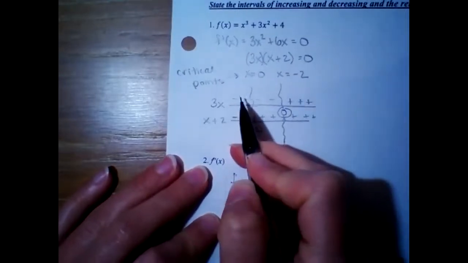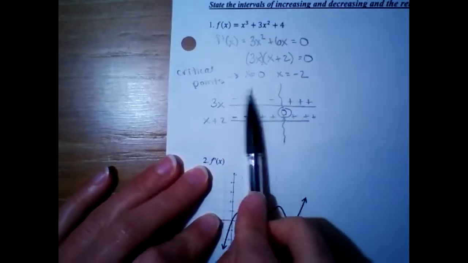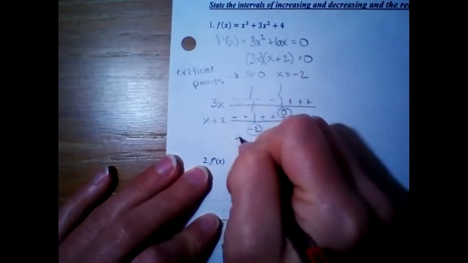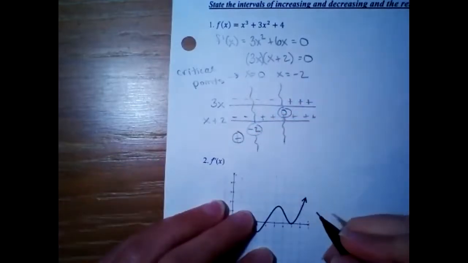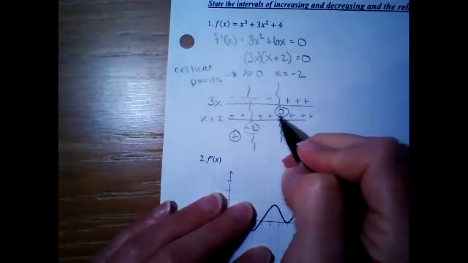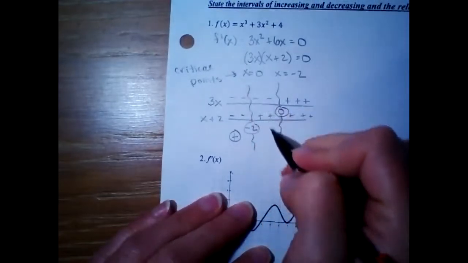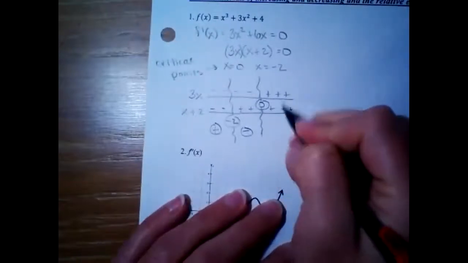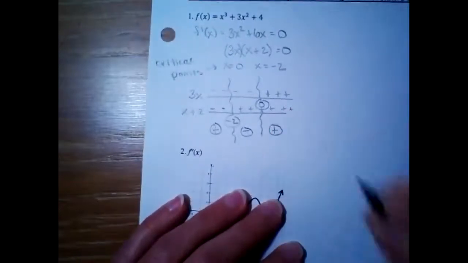And so for this first section, everything smaller than -2, I have a negative times a negative, which will cancel and be positive. That's my overall sign for that. And then in between -2 and 0, I have a negative times a positive, which is negative. And then above 0, positive times a positive is positive.